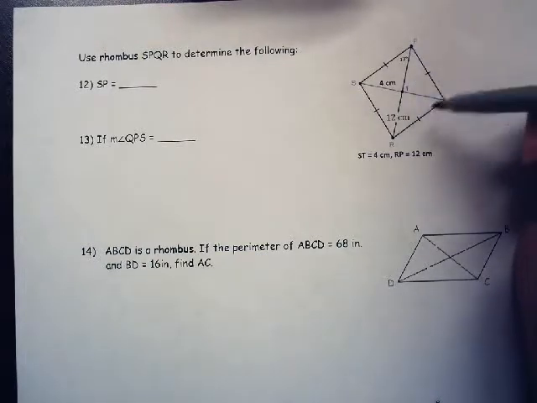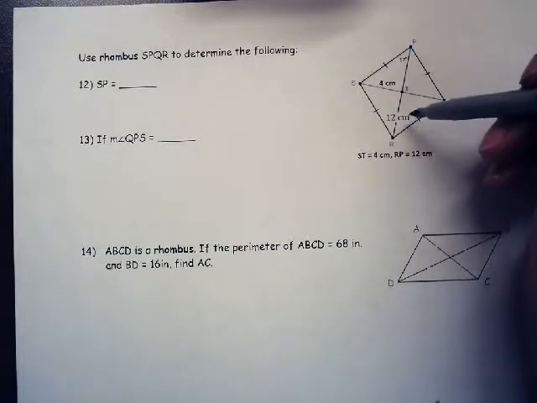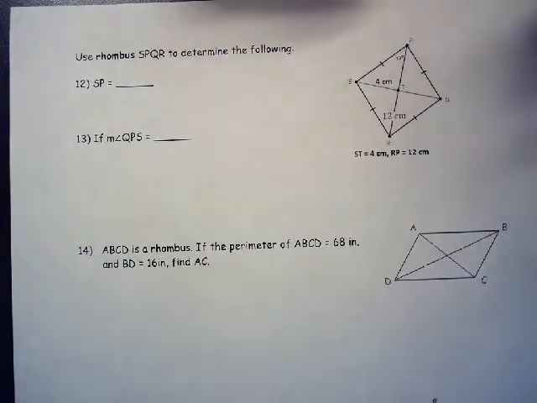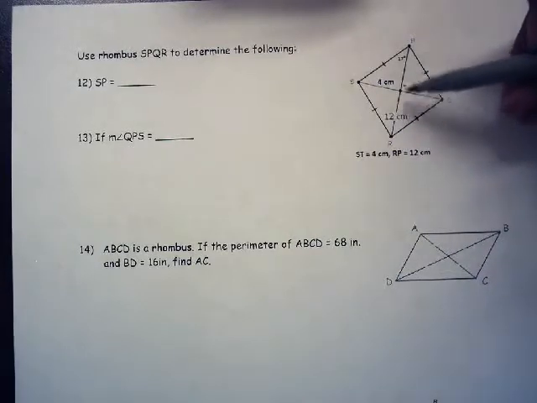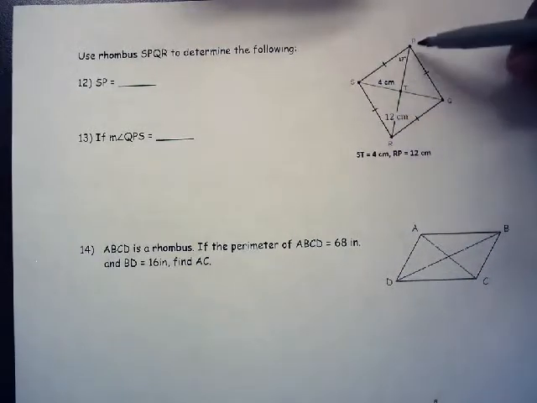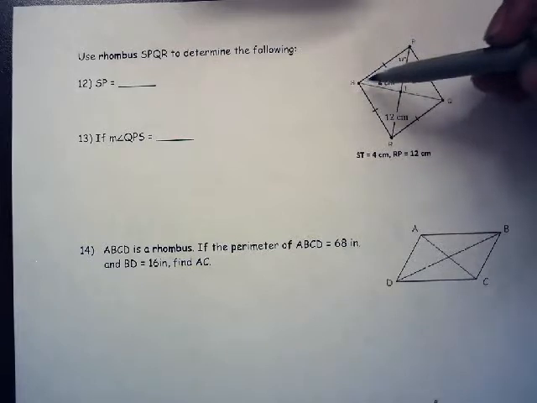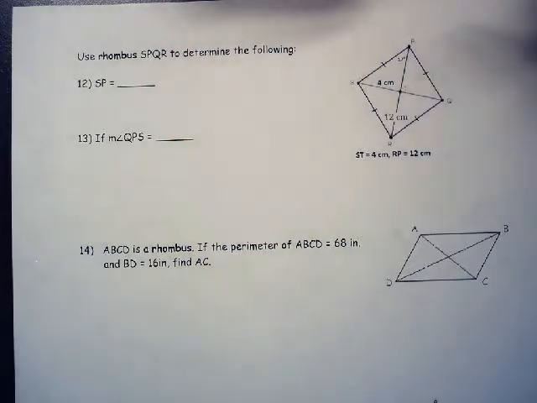I know that all the side lengths are the same. This tells me that this is 12. I'm trying to figure out what it's telling me is 12. Oh, RP is 12. So that entire thing is 12. And this one is 4. Okay.